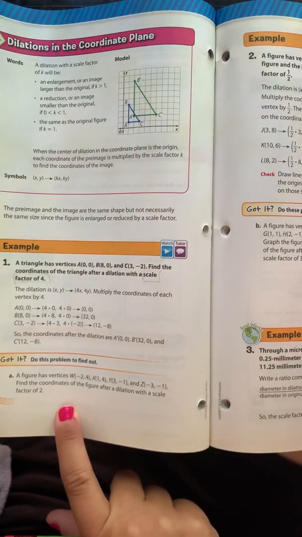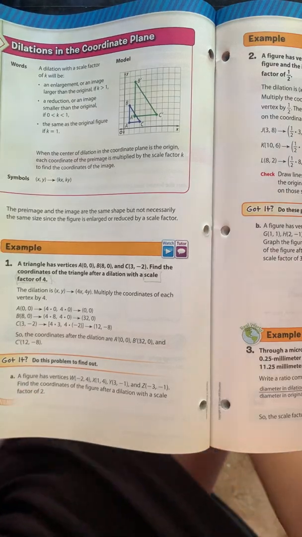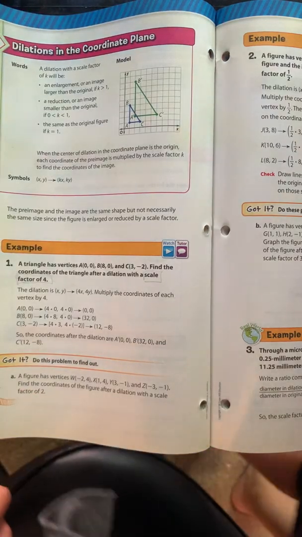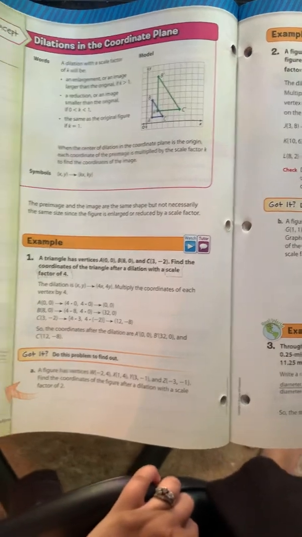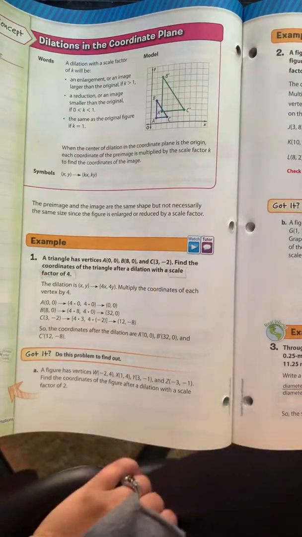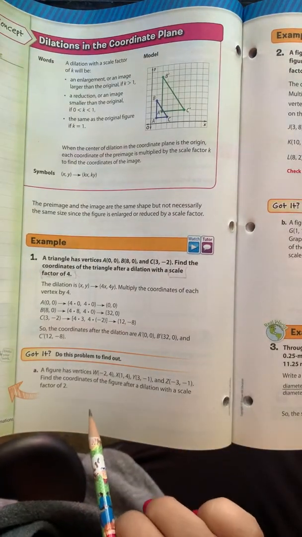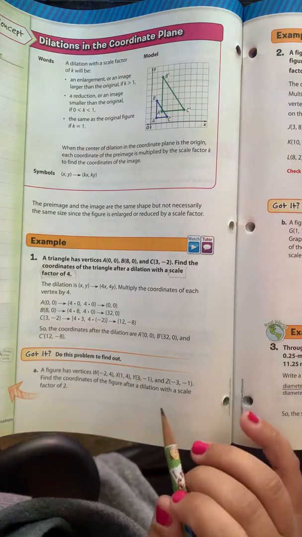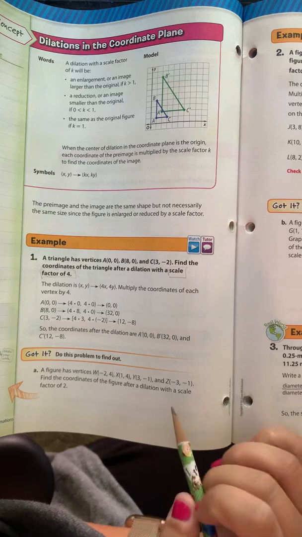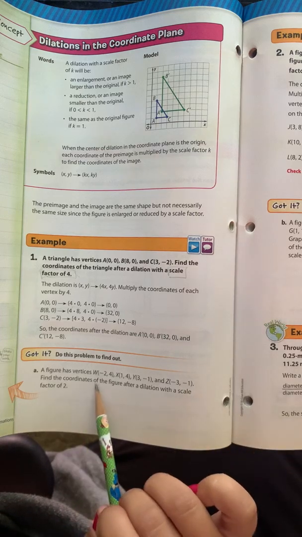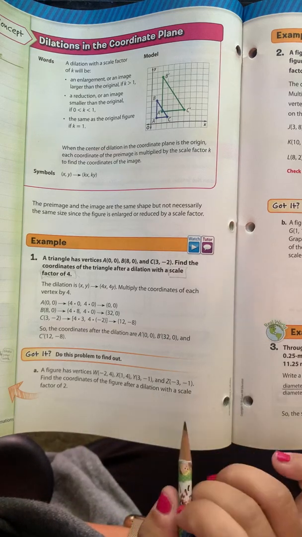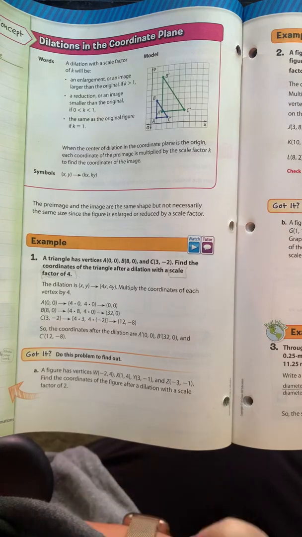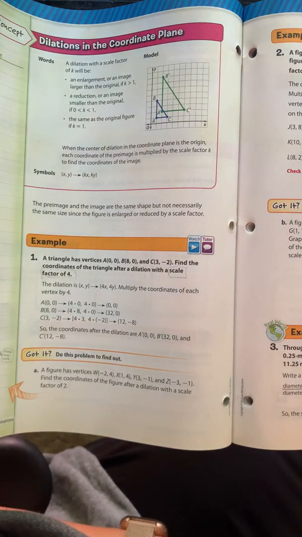So here's another example. A figure has vertices of, let's see, make sure you guys can see all the way. A figure has vertices of -2, 4, 1, 4, 3, -1, and -3, -1. Find the coordinates of the figure after a dilation with a scale factor of 2. That means that this is growing by 2.